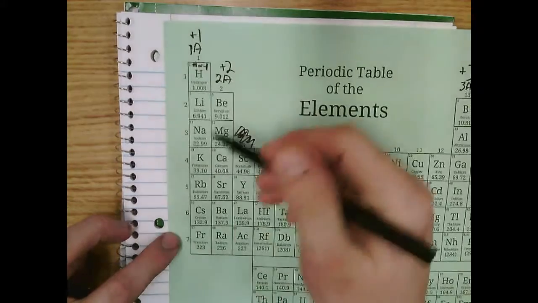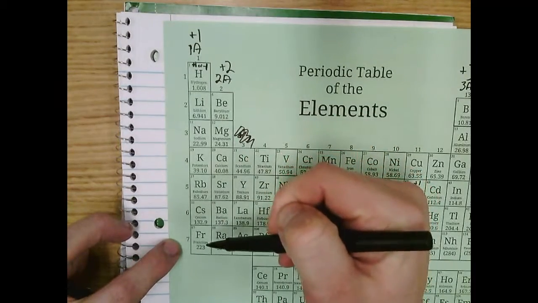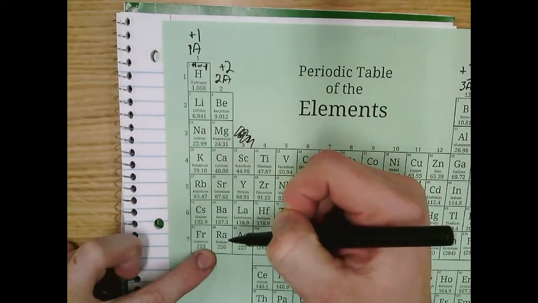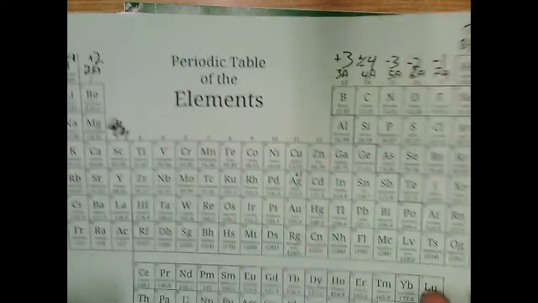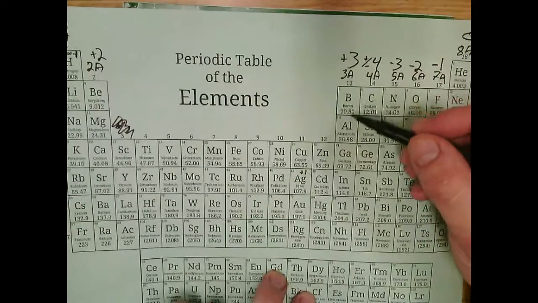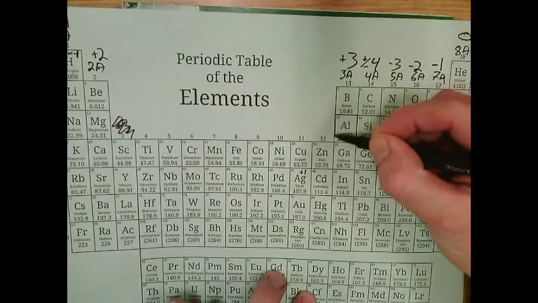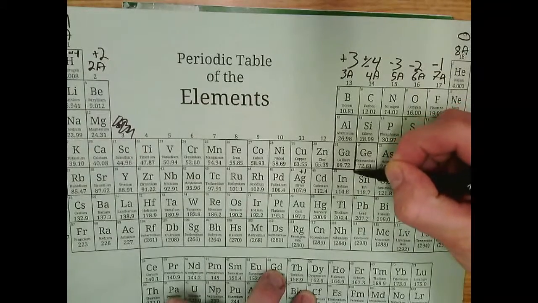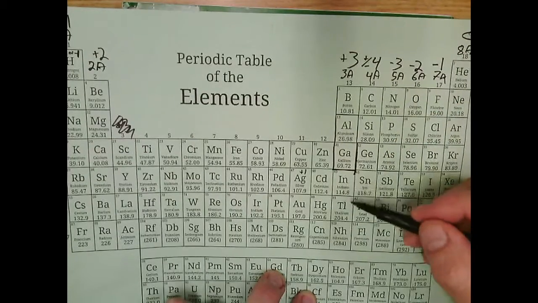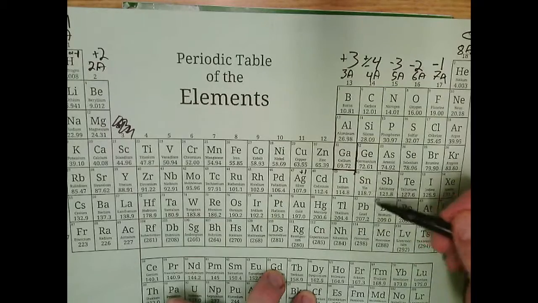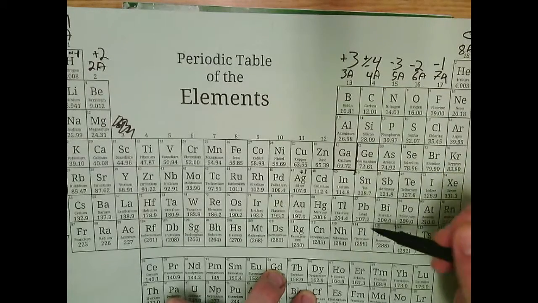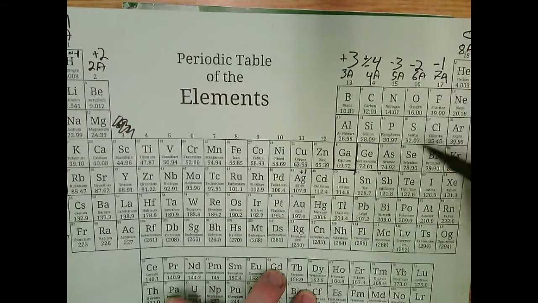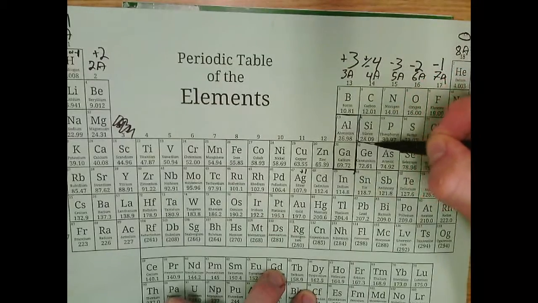So everything in this first column here has a +1 charge in an ionic compound. Everything in the second column here has a +2 charge in an ionic compound. But by the time we get to this third column here, that +3 is only true down to gallium. And you can mark that on your periodic table. Meaning that indium, thallium, lead, tin, antimony, all these guys over here do not follow the charges up here. The negative things are only going to describe the nonmetals, so they're going to be north of the staircase.